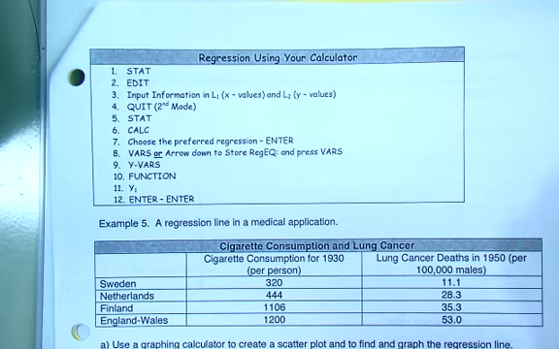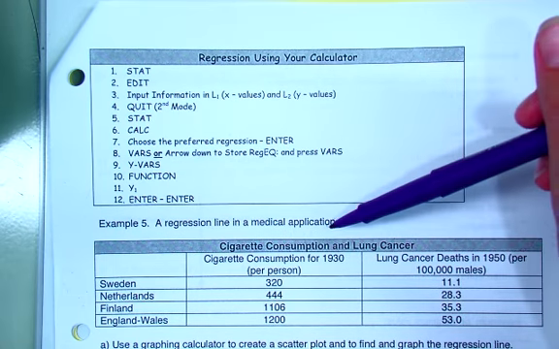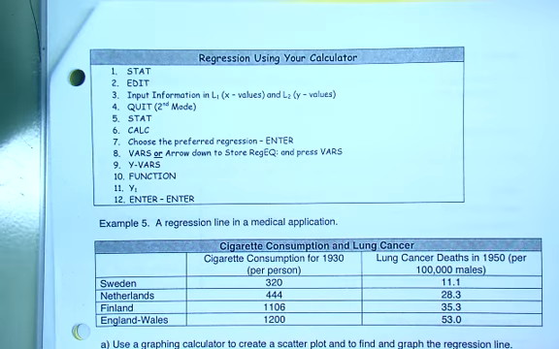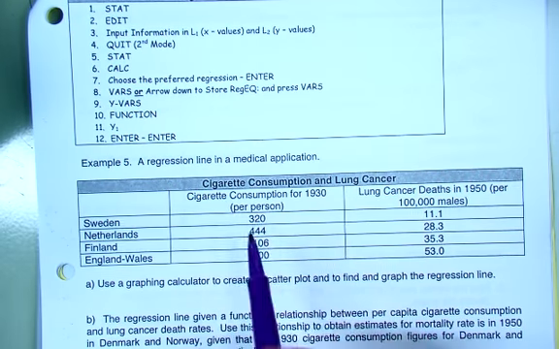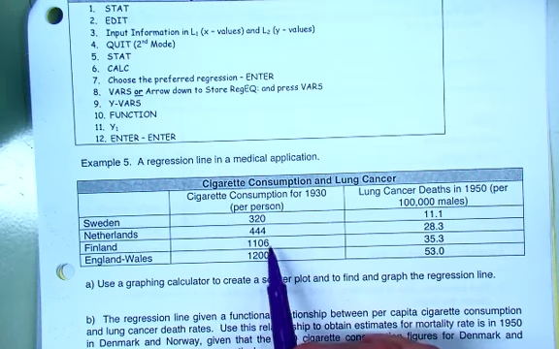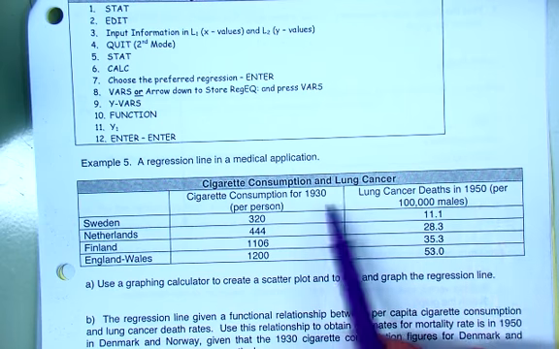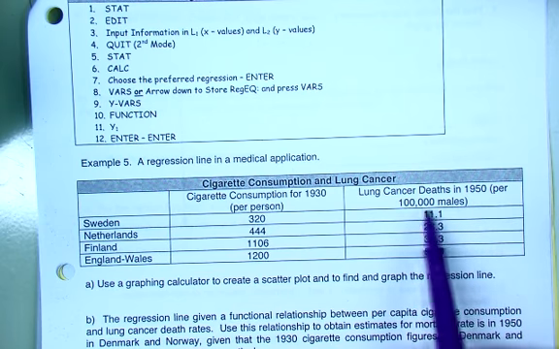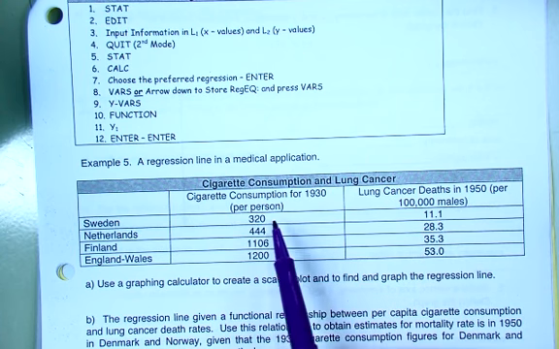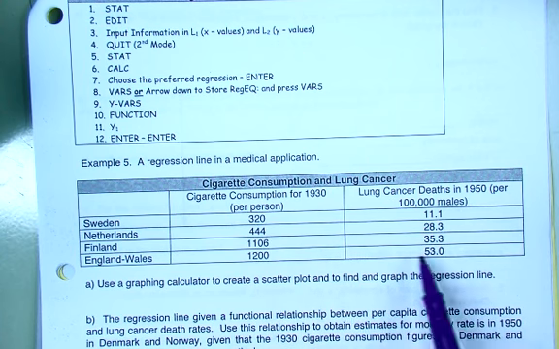So let's go through and find the regression line here for a medical application. We have cigarette consumption and lung cancer. Here's the cigarette consumption in 1930 per person in these different countries: Sweden, the Netherlands, Finland, and England. The lung cancer deaths in 1950, so 20 years later, per 100,000 males. How many of them died of lung cancer. So obviously, as you would assume, the more cigarette consumption had the greater number of deaths of lung cancer.